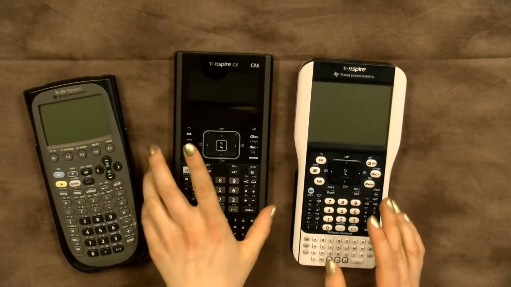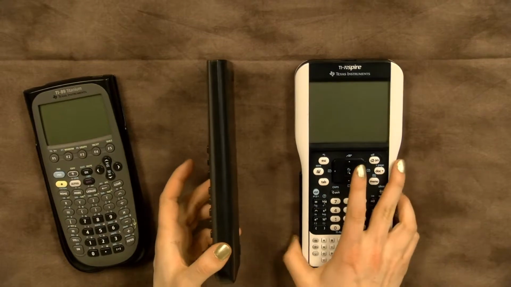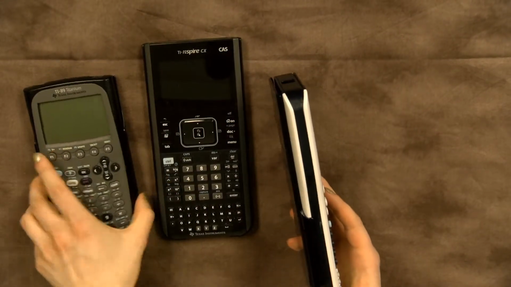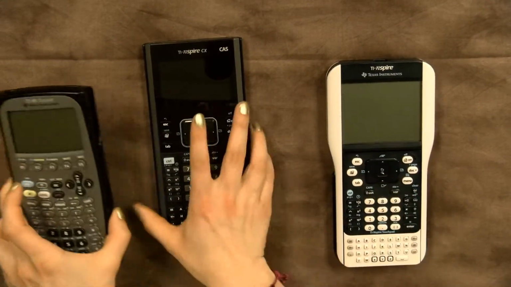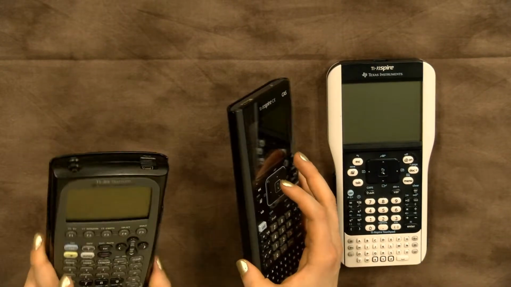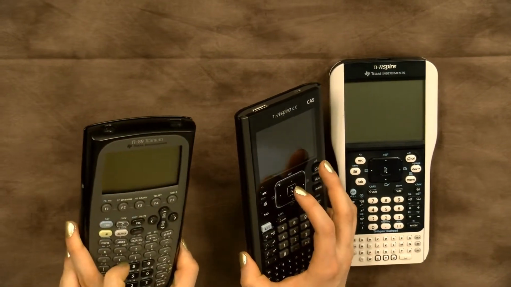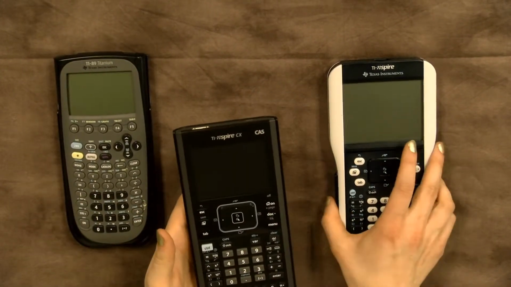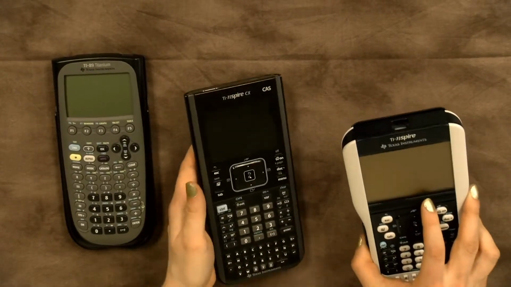You can see exactly where intersection points are, and I just want to point out once more how much thinner this calculator is versus these. It's probably about half of the weight of the TI-89 and a third of the weight of the traditional Nspire.